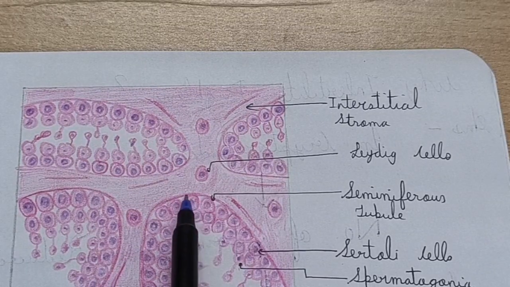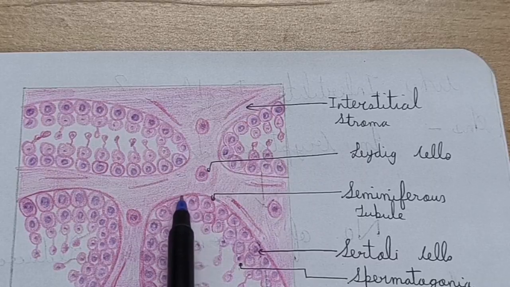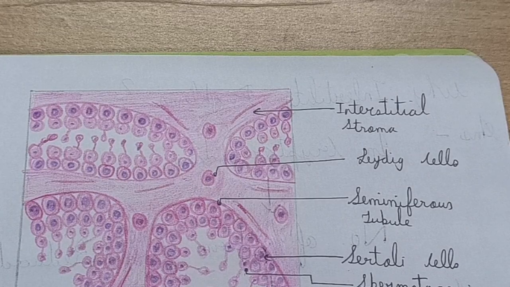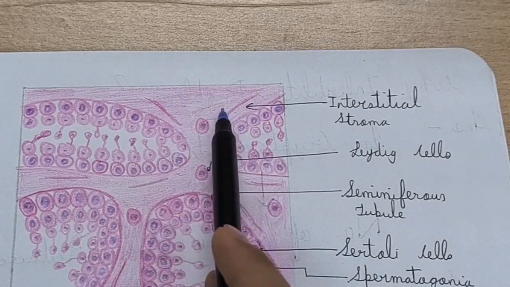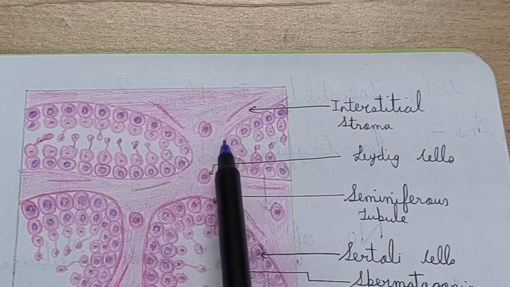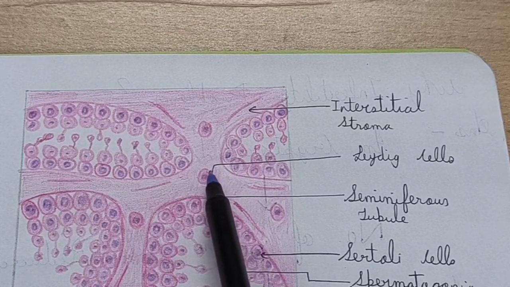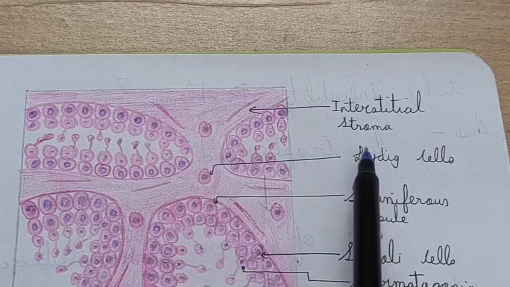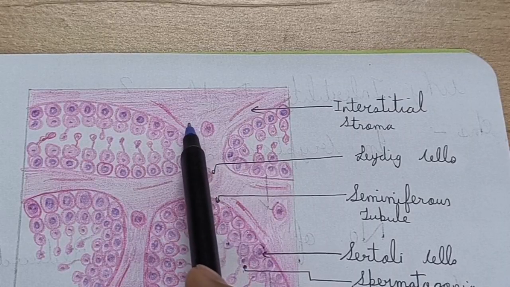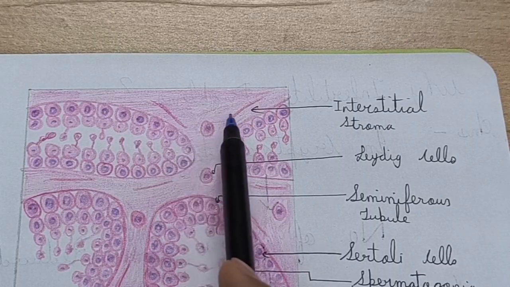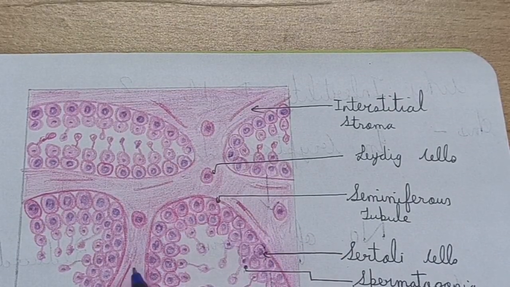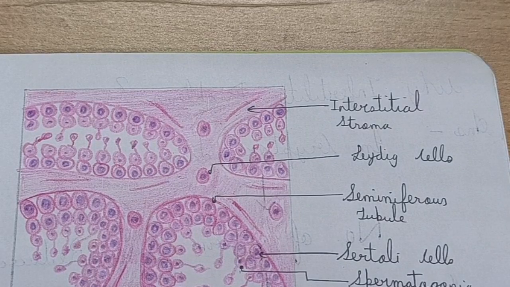Also you should know that in the normal physiology the basement membrane of the seminiferous tubule is not thickened too much. Now let's discuss the interstitial stroma. See that in the interstitial stroma only one type of cell is present, and that is known as the Leydig cell. Some fibers are also present, but within a limited number, and these are the interstitial fibers.